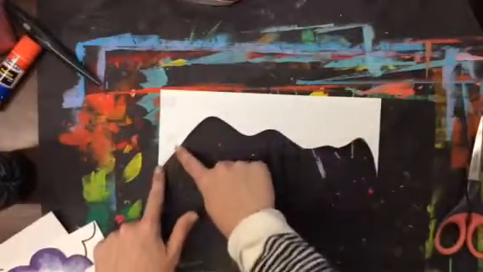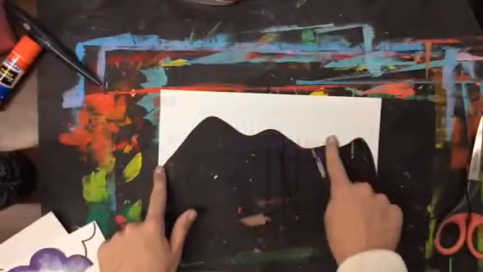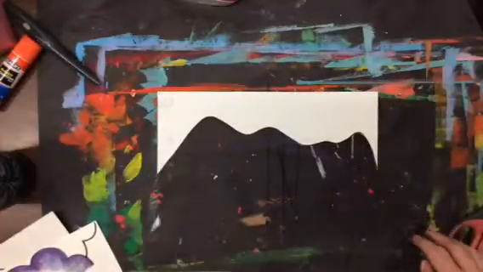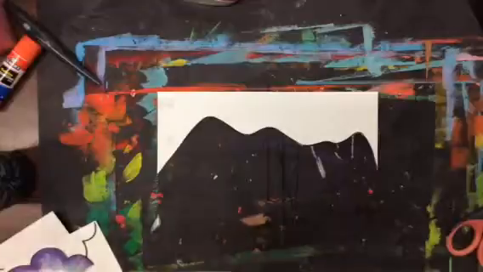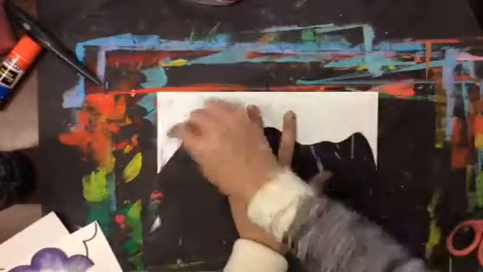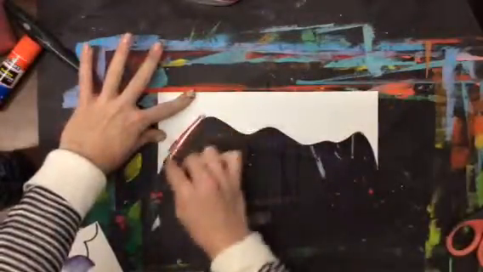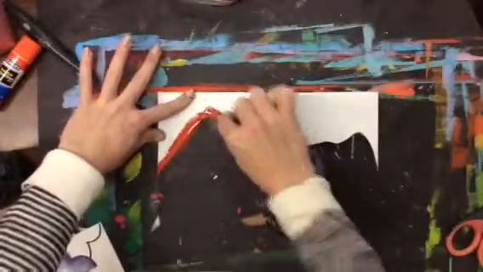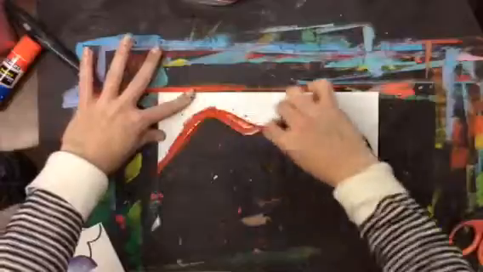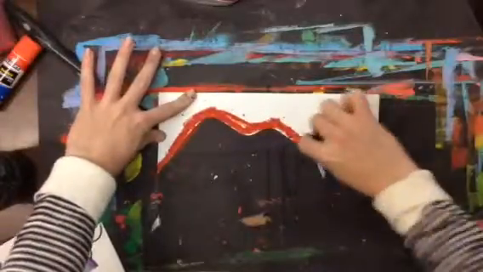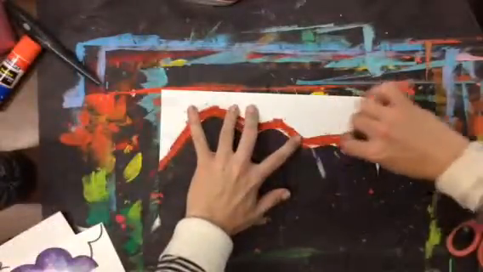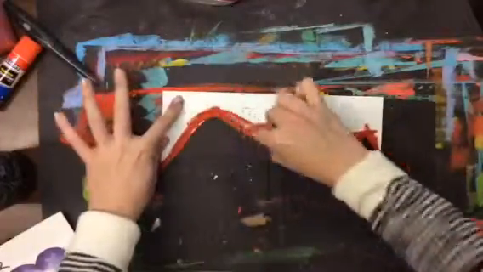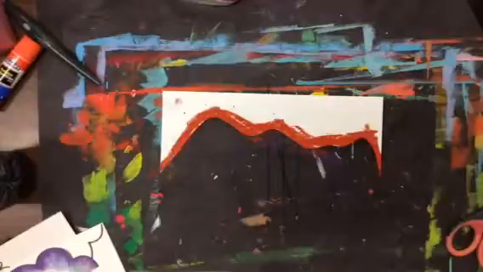I'm going to use chalk on the edge here. And a color that would show up, a neutral color would be great. So I'm going to go ahead and work with some brown, I think. So I'm just using the chalk to go ahead and chalk right here, right there. I'm using the flat side of my chalk right now. It doesn't have to be very beautiful. It's kind of messy, and that's okay.